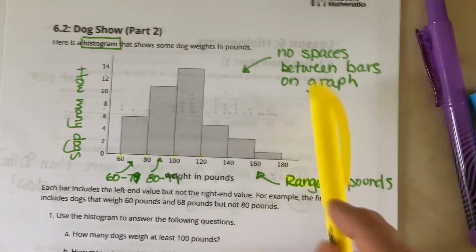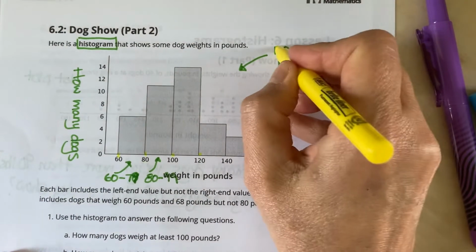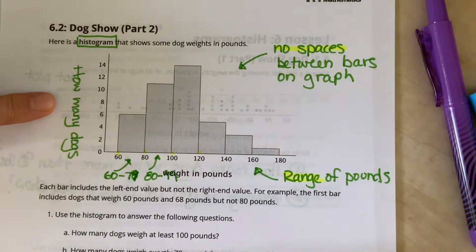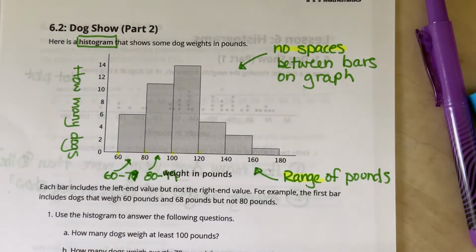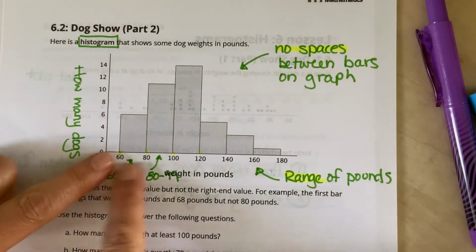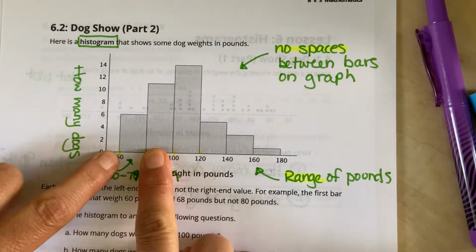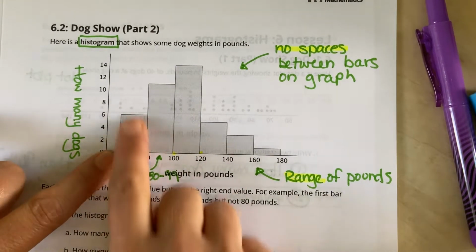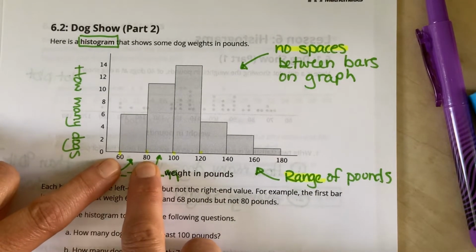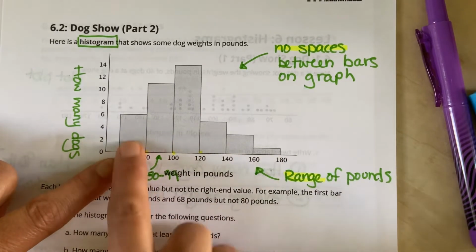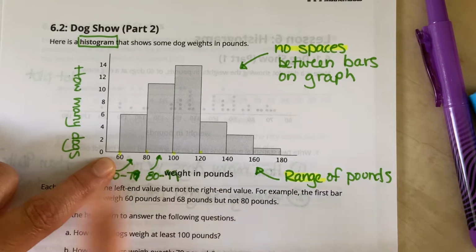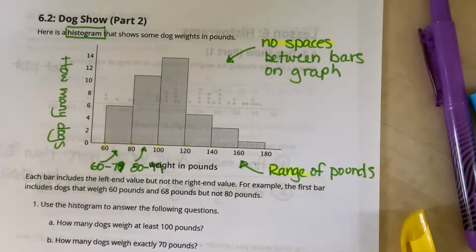That's what it looks like. There are no spaces between the bars, otherwise it's a bar graph. And this is really the frequency, or how many. So that's how you would set up a histogram, okay? So the things to remember is these are always a range of things. So this bar doesn't mean one thing. It doesn't mean like red or blue or, you know, Cocker Spaniel or whatever. It means there were 6 dogs between the weight range of 60 to 79 pounds. Okay? All right, so let's answer the questions on here.